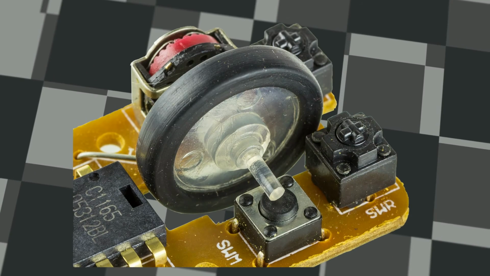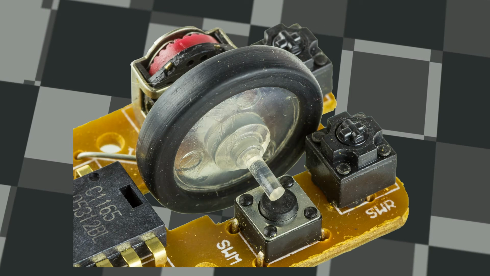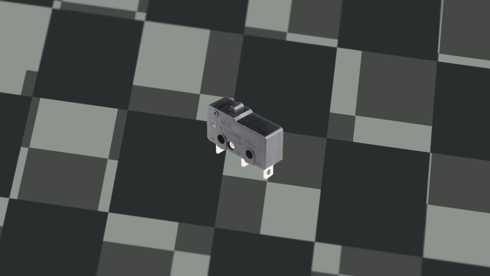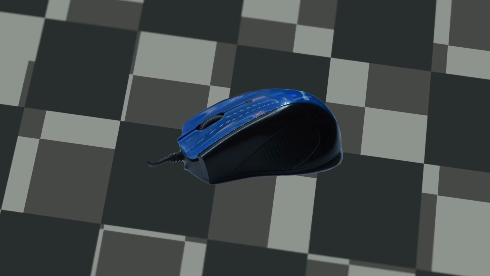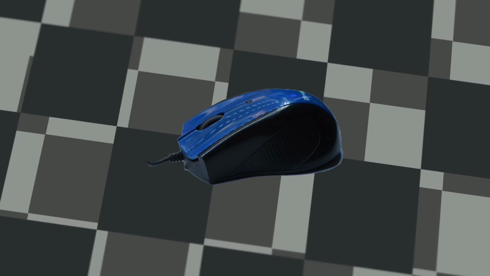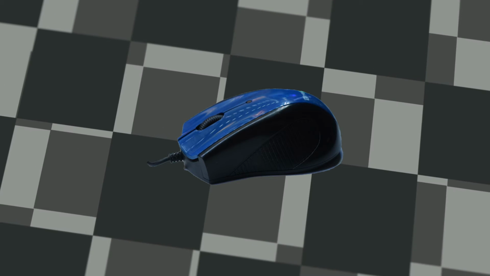The scroll wheel is mounted on a switch mechanism that detects rotations and button presses. A microswitch detects left and right button clicks. All this information is sent digitally through a USB cable or through Bluetooth to your computer.